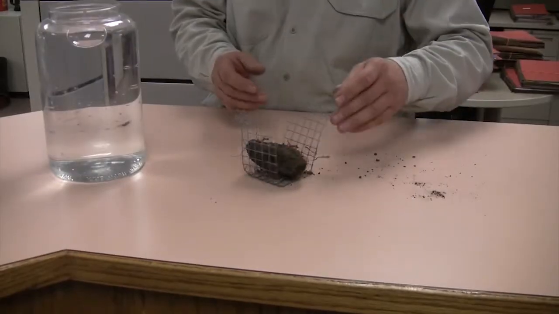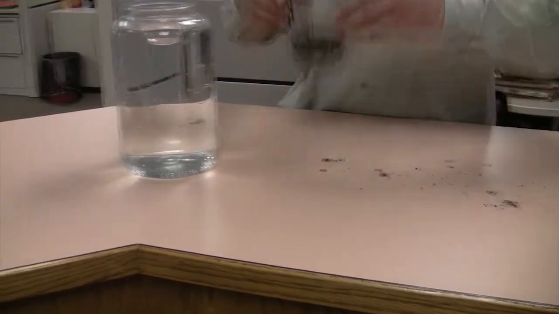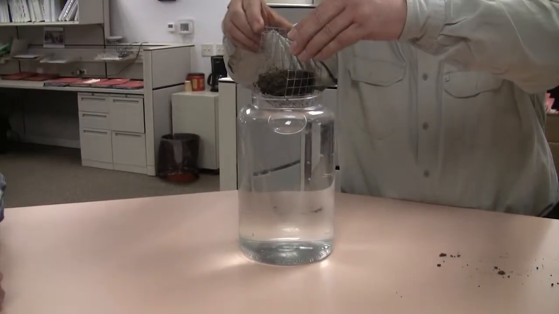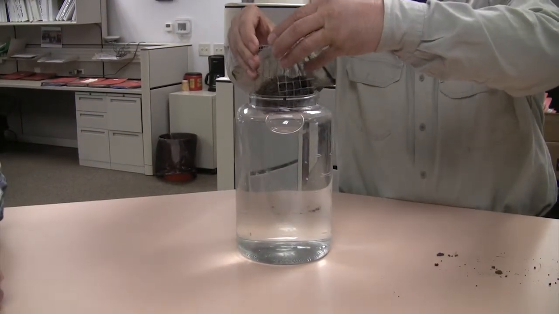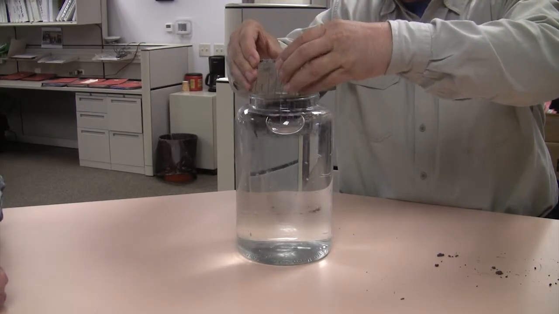Well, I'm kind of anxious to take a look. Let's see what happens here, Jay. Well, let's put this pad into the water and allow the water to come into the pad through the pore spaces. We're going to get that in place here.